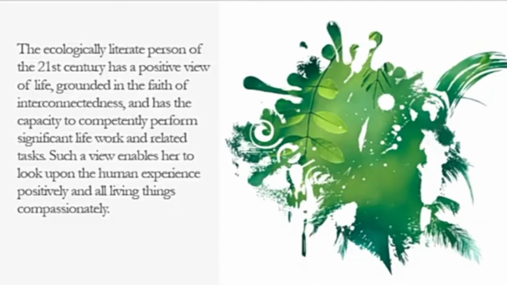The ecologically literate person of the 21st century has a positive view of life, grounded in the faith of interconnectedness, and has the capacity to competently perform significant life work and related tasks, which enables her to look upon the human experience positively and all living things compassionately. That we are responsible, lifelong learners who strive to improve the human condition in the environment within the context of self. Just like, for example, in our own experiences in life, we feel sad, heartbroken, down, emotionally imbalanced, then we go back to nature.